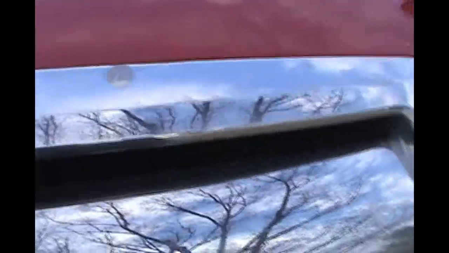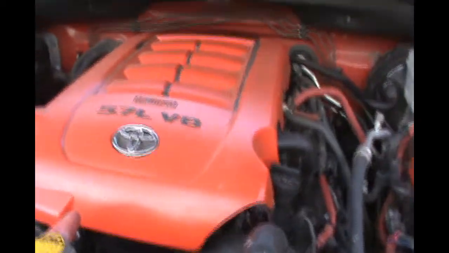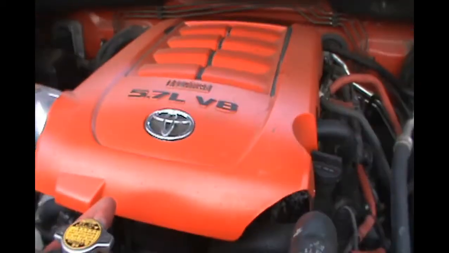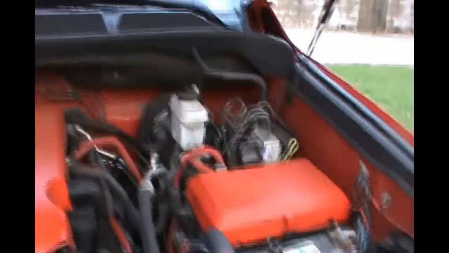Every vehicle is different, and you need to be able to identify when you're doing any type of service what engine is in the vehicle. And to verify that, you have to find its emission sticker. Usually the emission sticker is somewhere on the radiator support, on the firewall, or on the hood. And mine is located on the hood here.